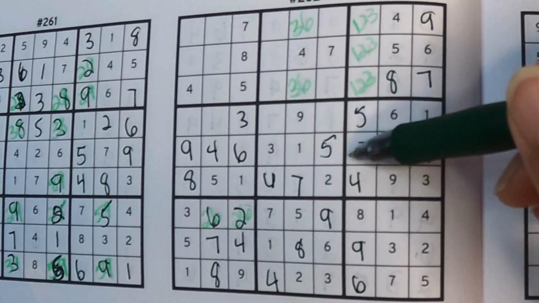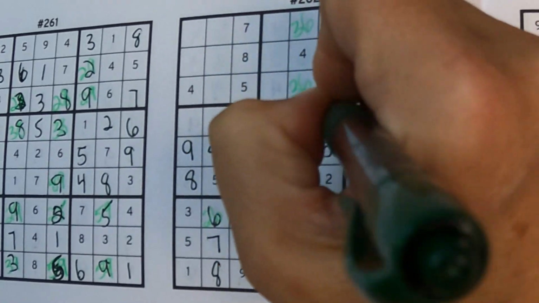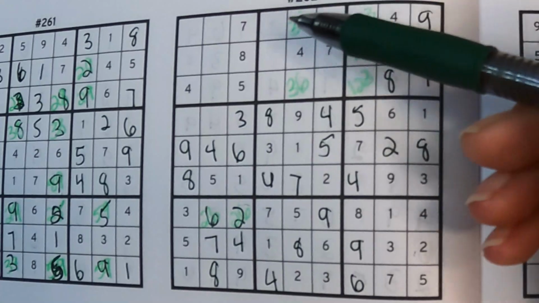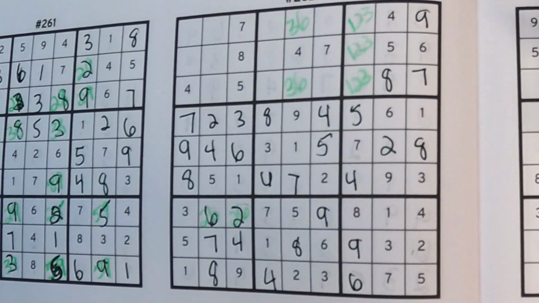For this box now, we're missing 4 and 8. We've got a 4 here, so 8, 4. For this box, we're missing 2 and 7. We've got a 7 here, so 2, 7.